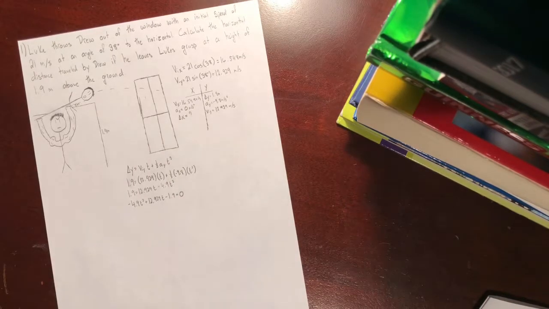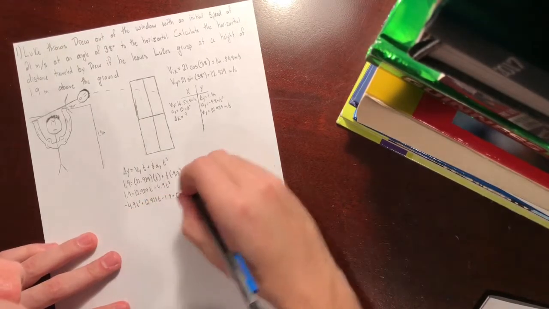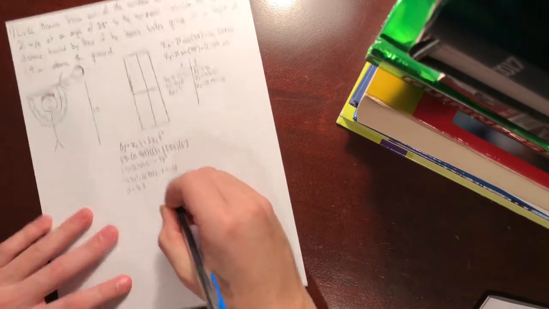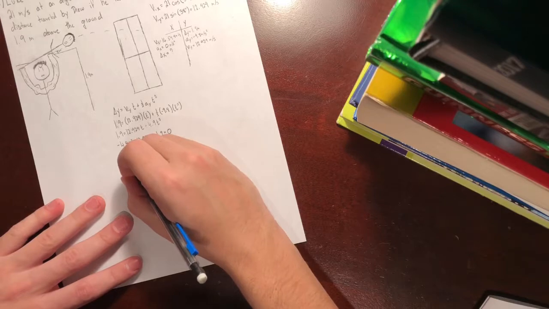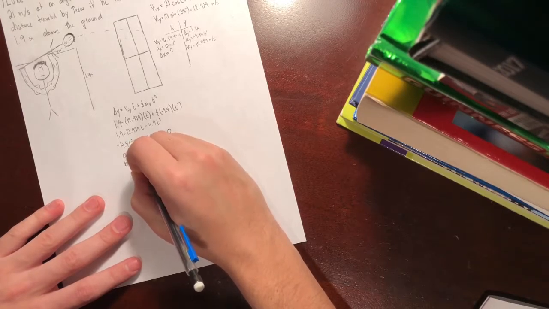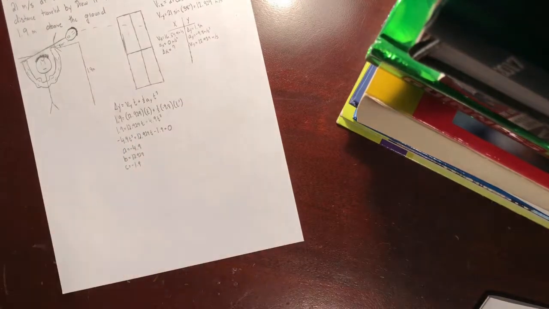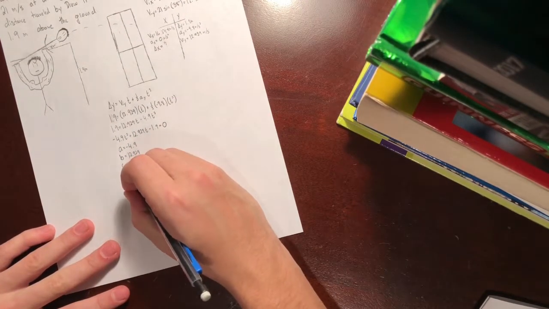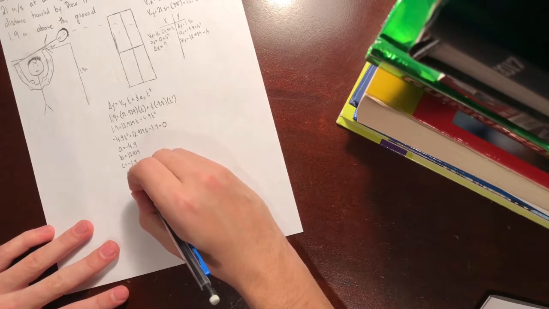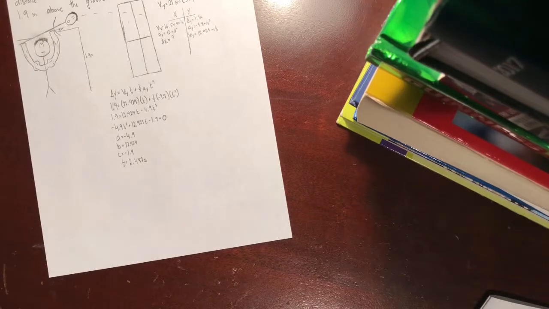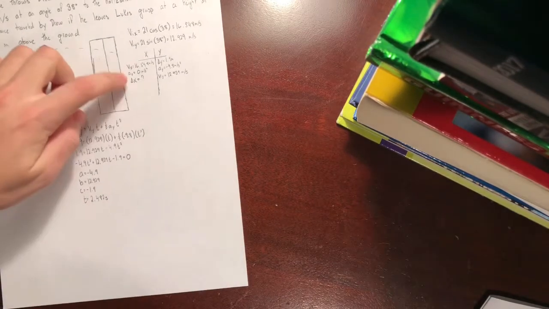Then use the quadratic formula. A equals negative 4.9, B equals 12.929, C equals negative 1.9. Plug that in. You find that t is equal to 2.482 seconds. So now that we got the time, we can plug the time back into the other equation, get our delta x.